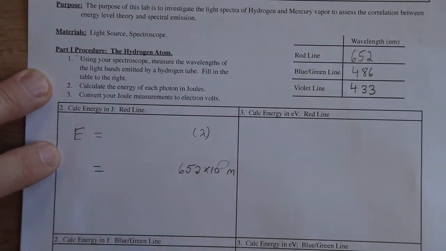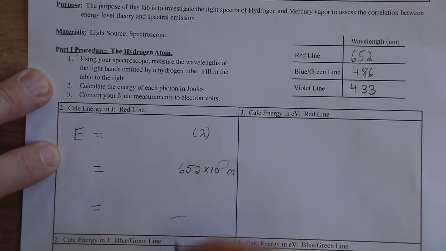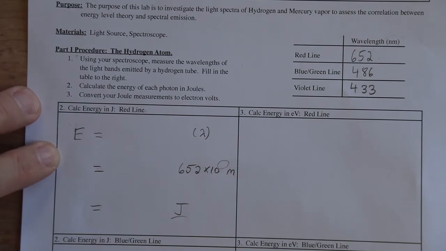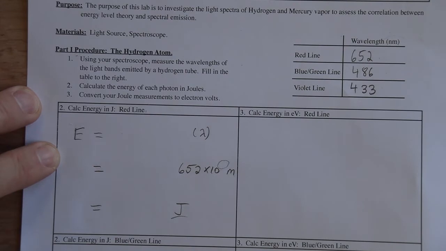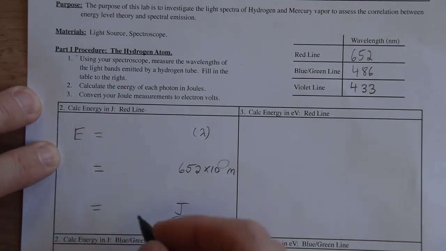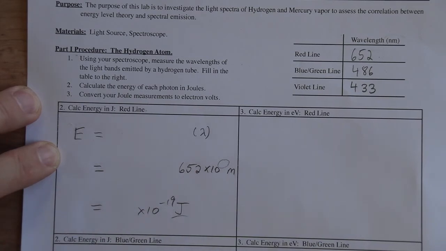And then once you plug that in, you punch it on a calculator, and you get the energy in some number of units. Actually, it says in joules, so I guess I could tell you that. So go ahead and make that calculation now, the energy in joules of the red line. Okay, and just before we move on, if you didn't get a power of times 10 to the minus 19th here, then you did something wrong with your conversions. Go back and fix that before you go on.